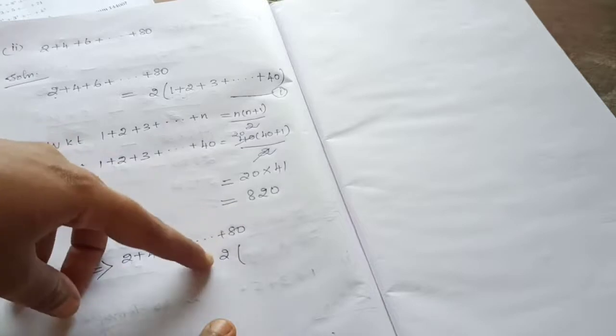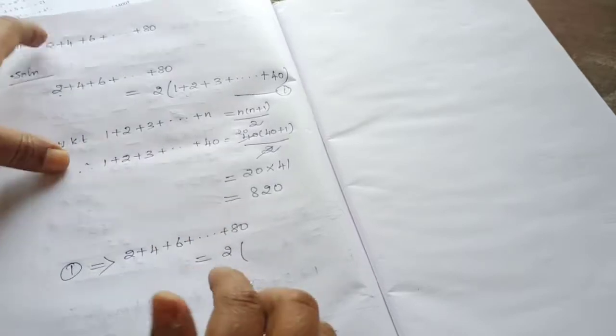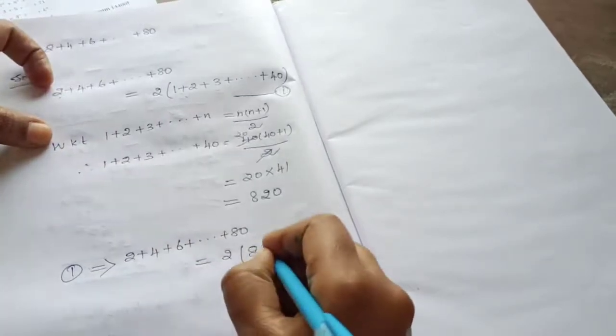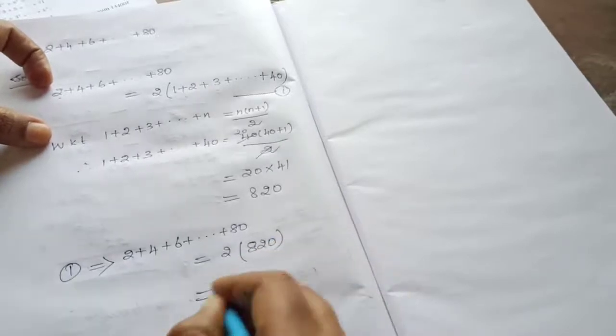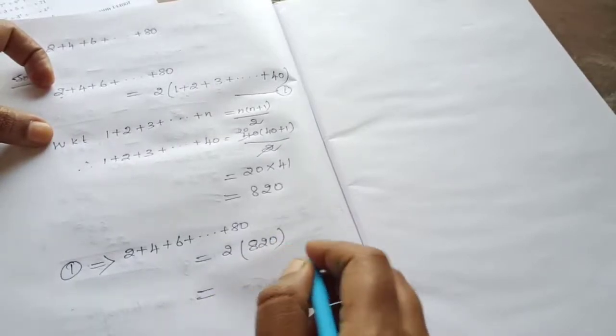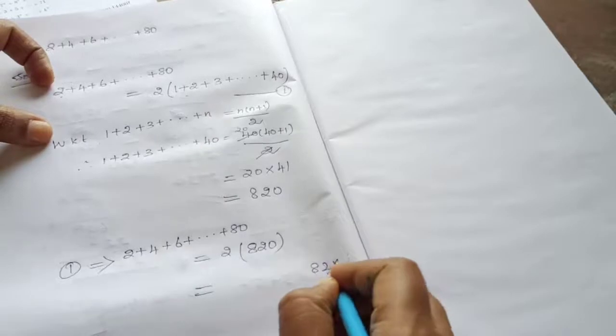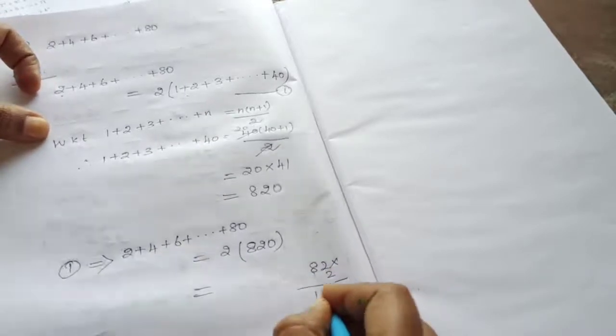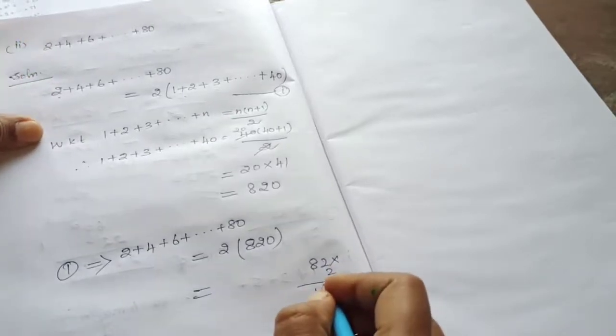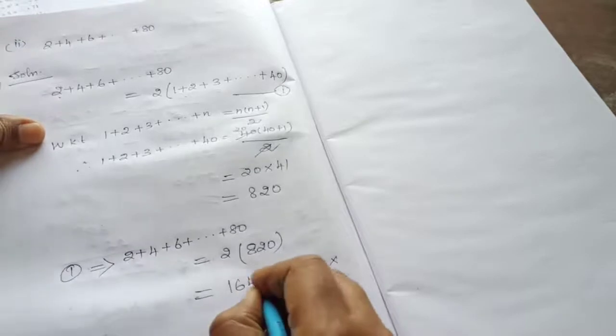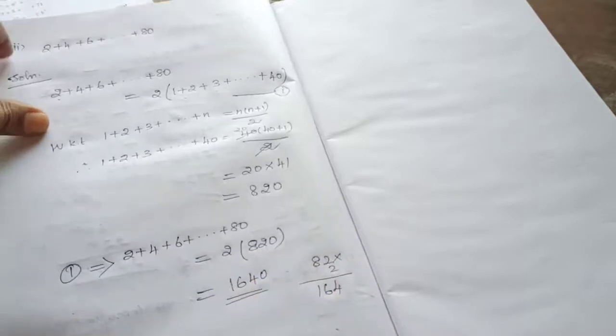So that answer we need to include here. Got it? Which is equal to 820. So which is equal to, just multiply it and write the answer. So 82 into 2, 164 into 10, so 1640 is the answer for the second problem.